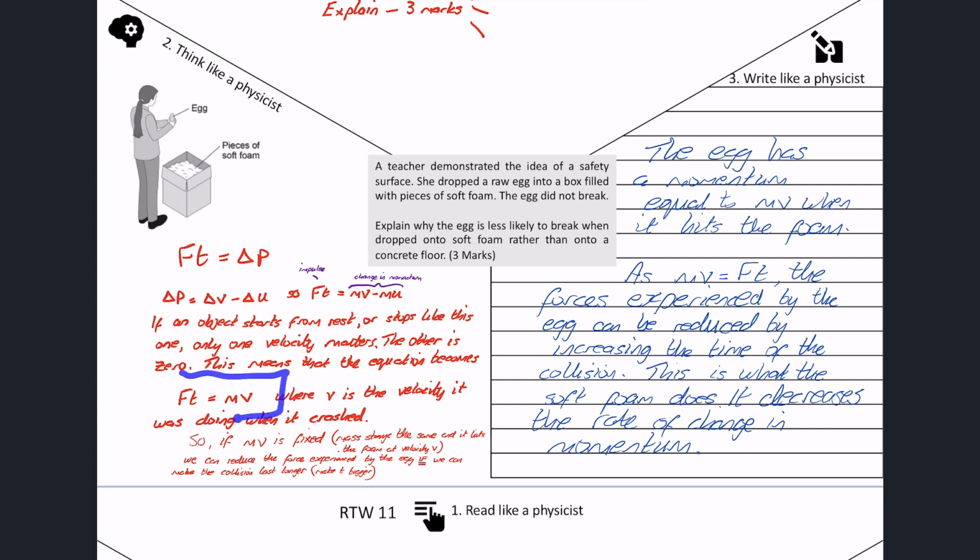Now this is quite a nice thing, because when the egg or whatever hits, it's got a certain mass, it's got a certain velocity, so this number is fixed, which means we've got force and time to get to that number. So force times time will make this number. For example, if that's 100, the product of those two things, you can have a force of 100 and a time of 1, or you could have a force of 1 and a time of 100. So if we can make t really big, we're going to make the force really small.